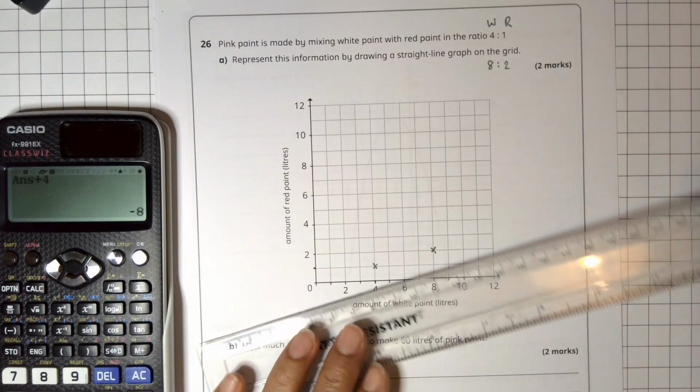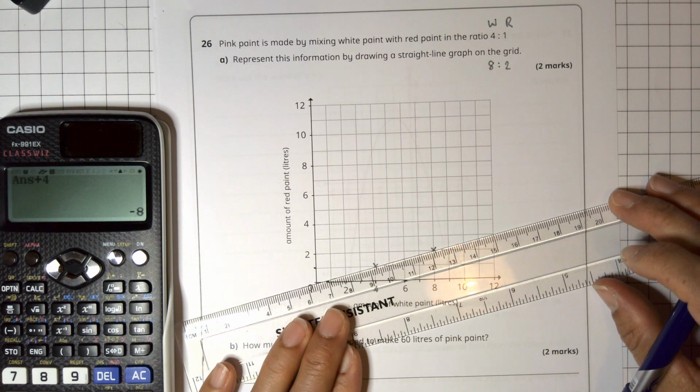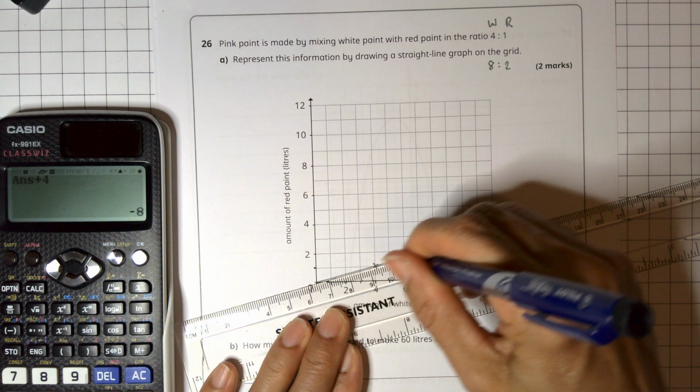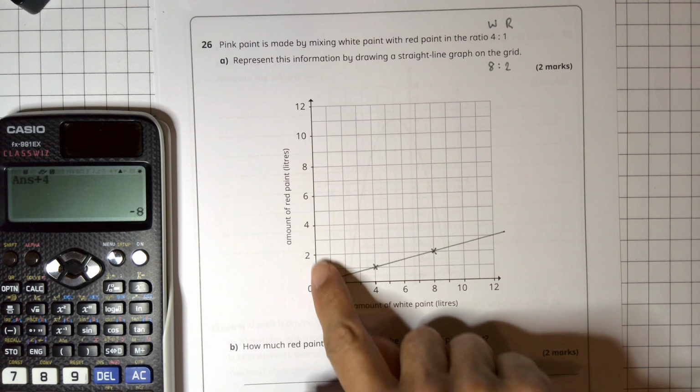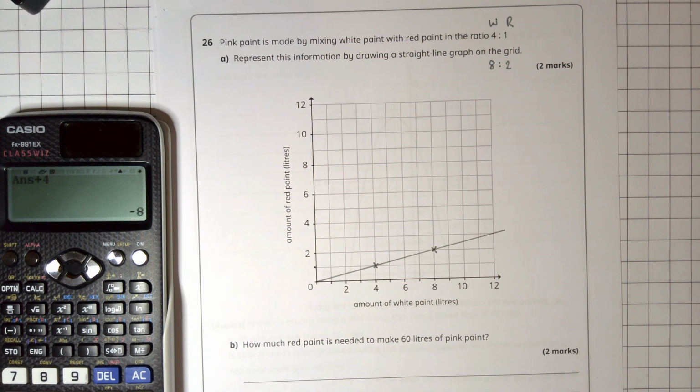So I'm just going to join the crosses that we have, and there we are. Okay, so that's my graph in this case. So you basically are putting less red and more white to make it a kind of perhaps a lighter pink.